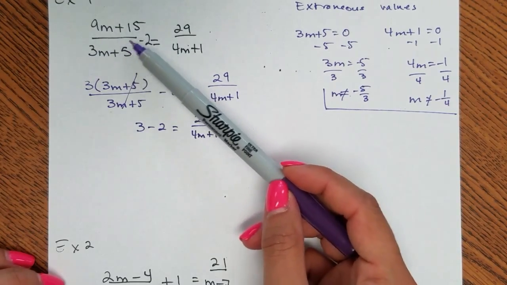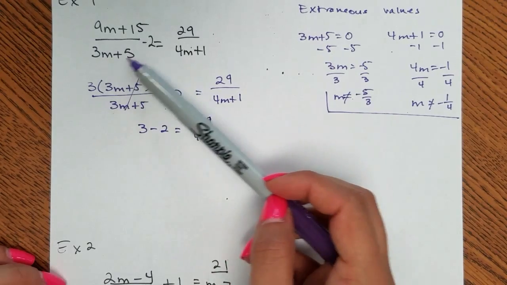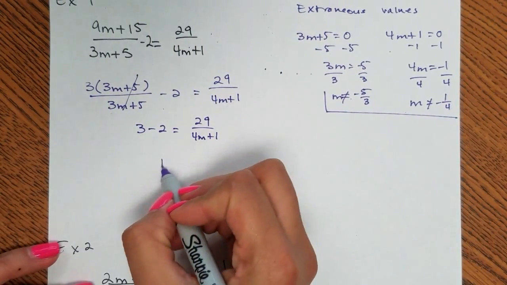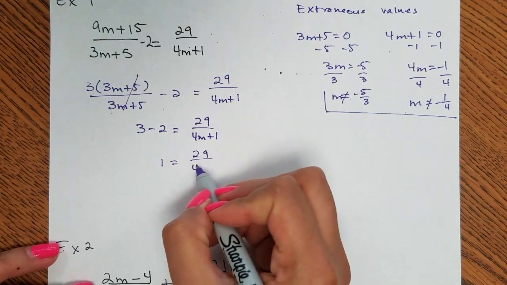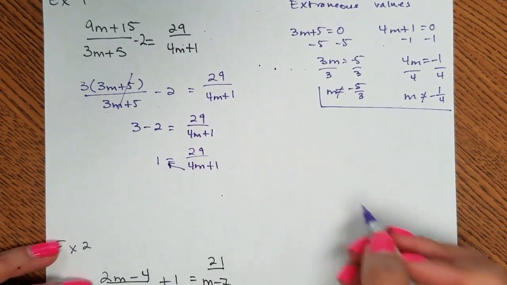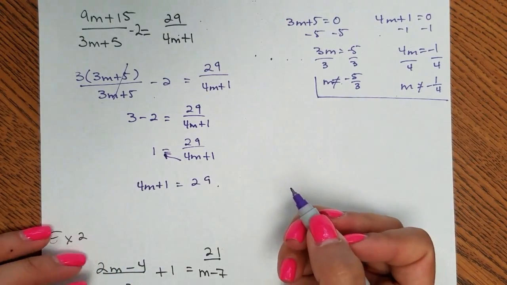If you hadn't caught that this is going to cancel, you'd end up multiplying this 3m plus 5 over here by this 2. But now I don't have to do that. I just have 3 minus 2, which is 1, equal to 29 over (4m plus 1). I can cross multiply now. I'm just going to bring that 4m up, and now I can solve.